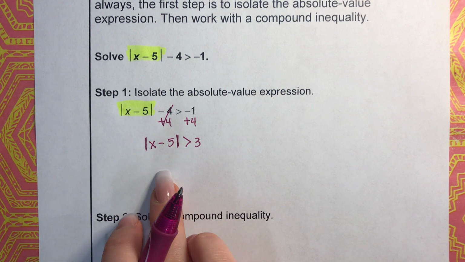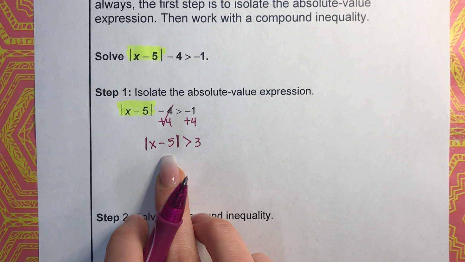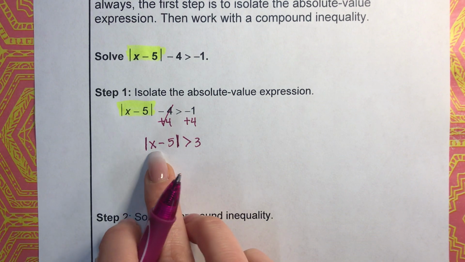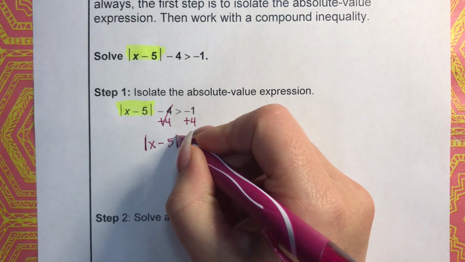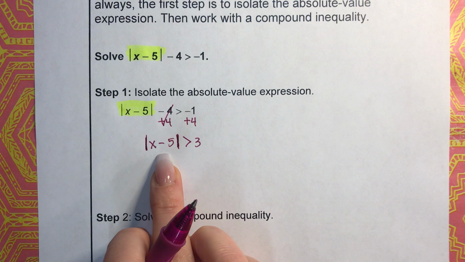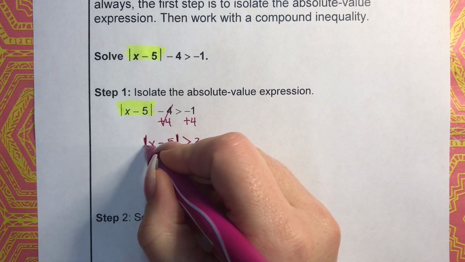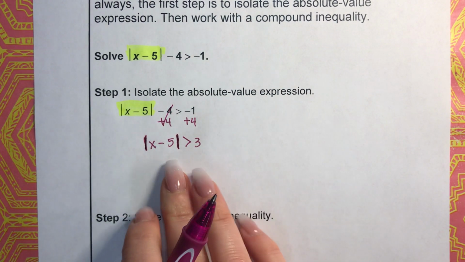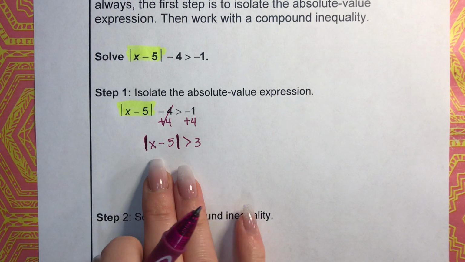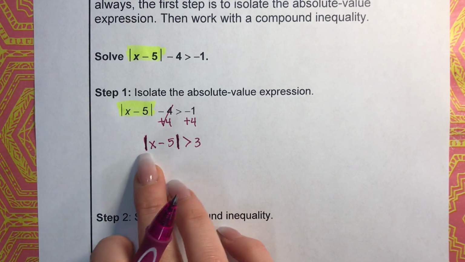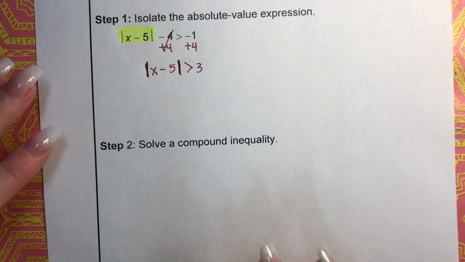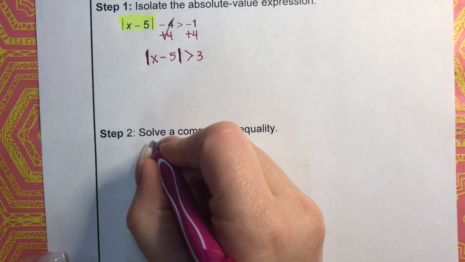Once you do that, then you can start isolating x. But you can never move anything when you see these absolute value symbols there. It's in jail. Nothing can go in and nothing can go out. Everything is just kind of locked in place. Okay, but let's go ahead and unlock it.